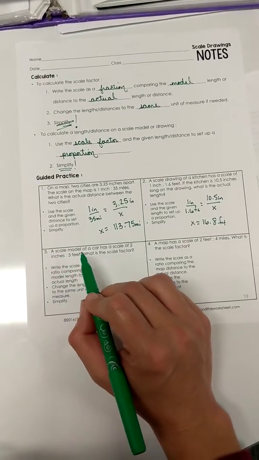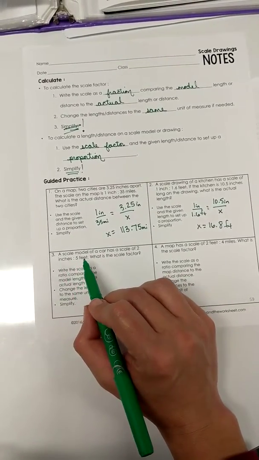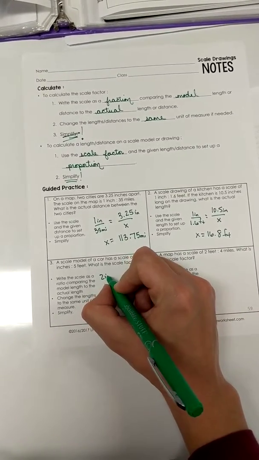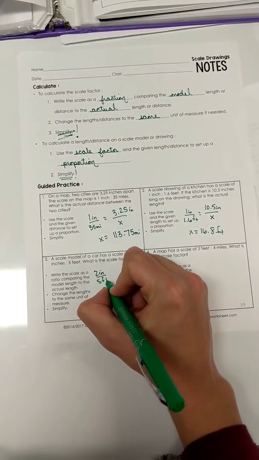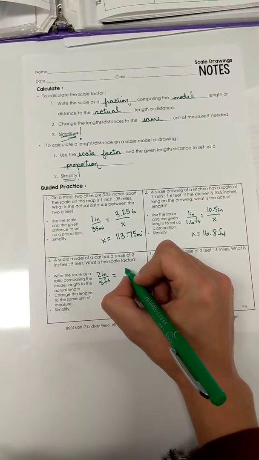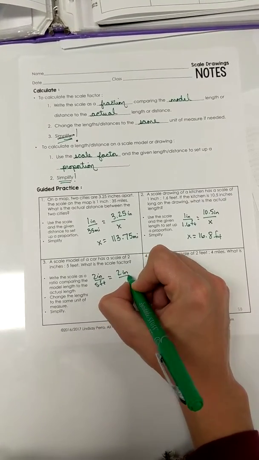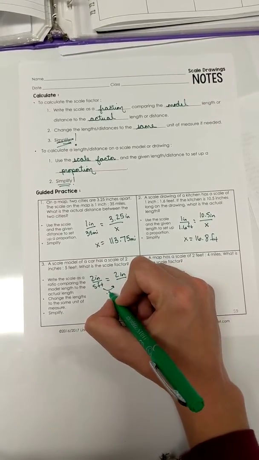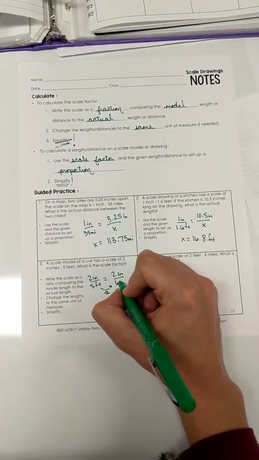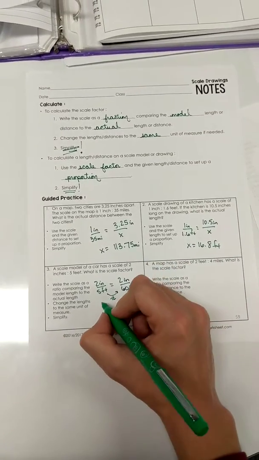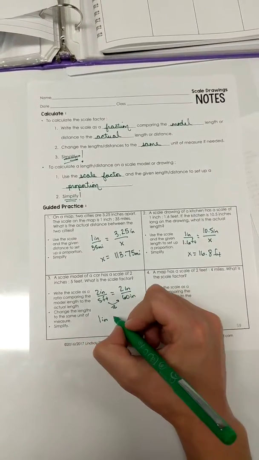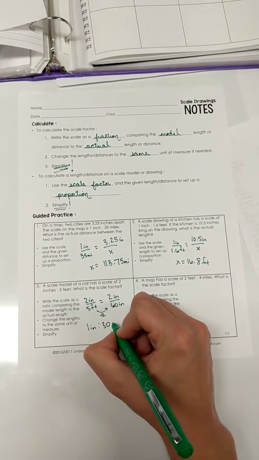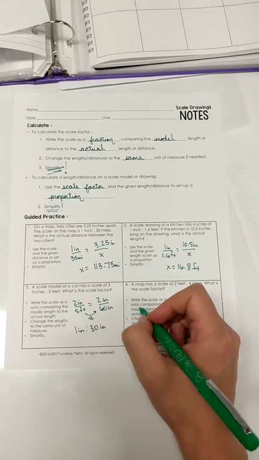Number 3, a scale model of a car has a scale of 2 inches to 5 feet. What is the scale factor? So if I have 2 inches to 5 feet, the first thing I'm going to do is turn everything into inches. I know that there are 12 inches in a foot, so I'm going to multiply by 12 and get 60 inches. And therefore I can say, dividing both sides by 2, or simplifying the 2 out, 1 inch for every 30 inches.